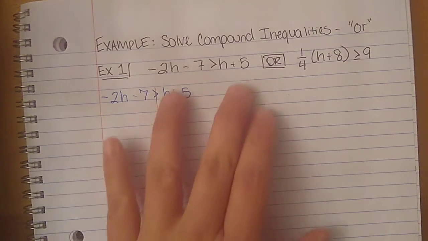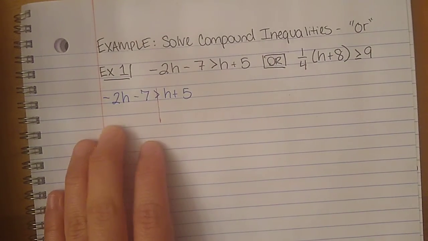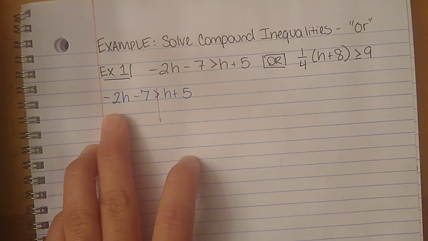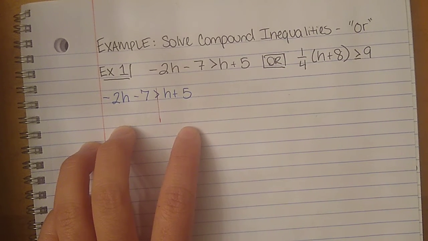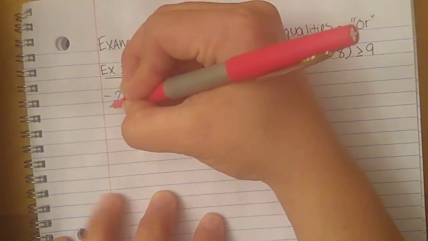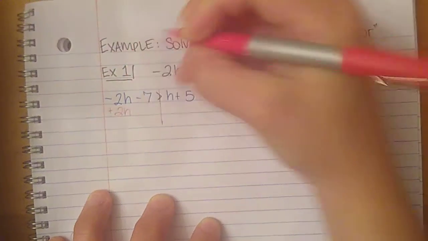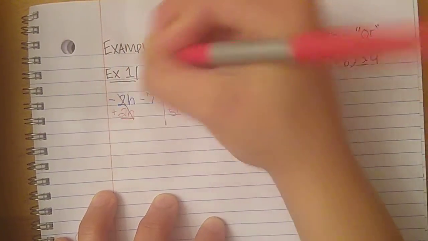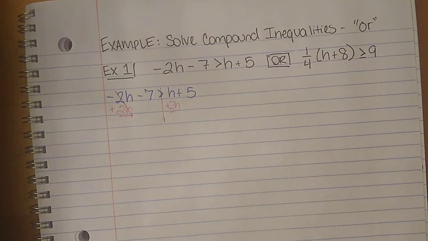So in the first part of my inequality, I am solving for h, and I have variables on both sides of my inequality. So same trick, move the smaller one. Smaller one is negative 2h. The only way to zero that out is to add 2h to both sides, combining my like terms, making sure I'm adding it to the variable and not the constant.